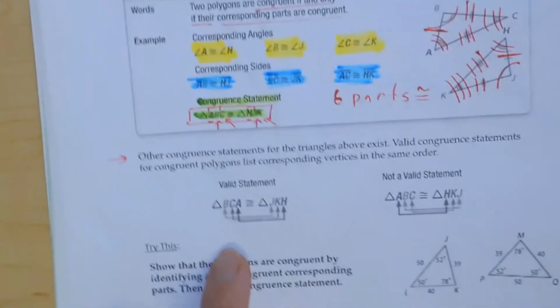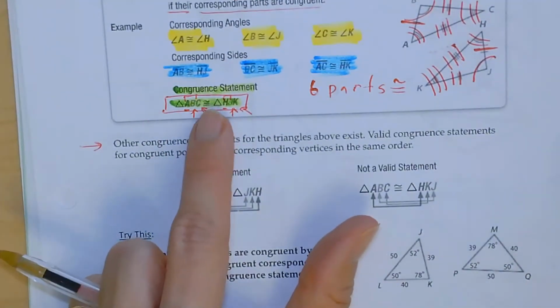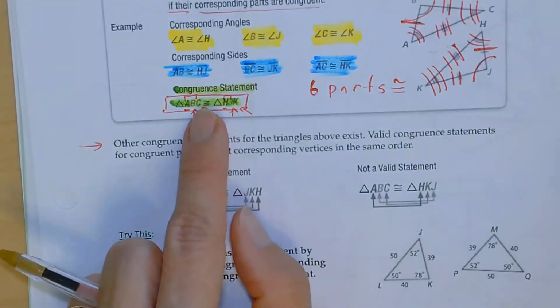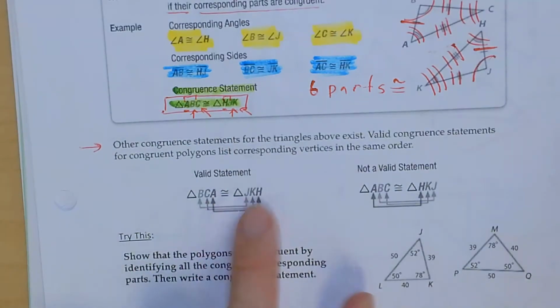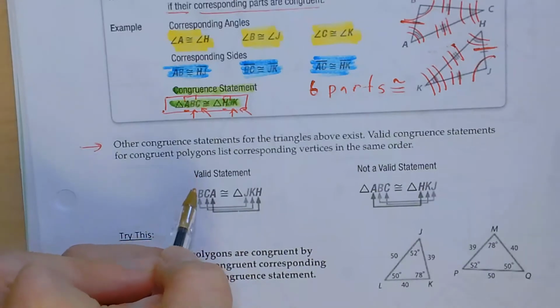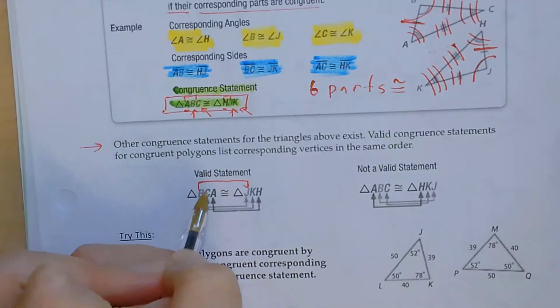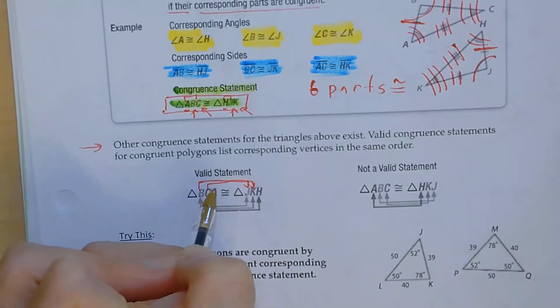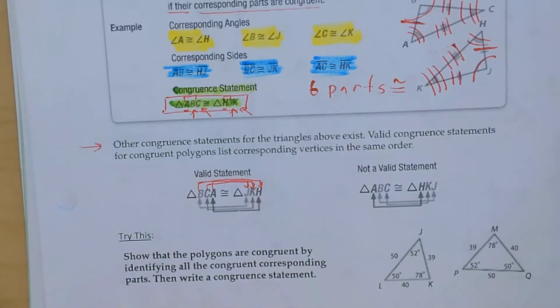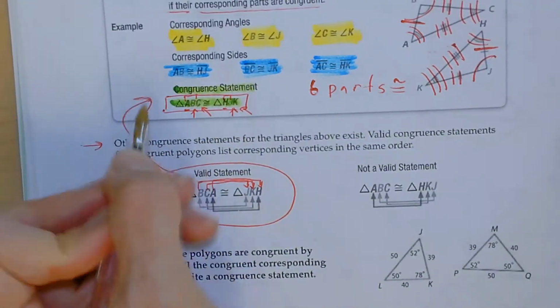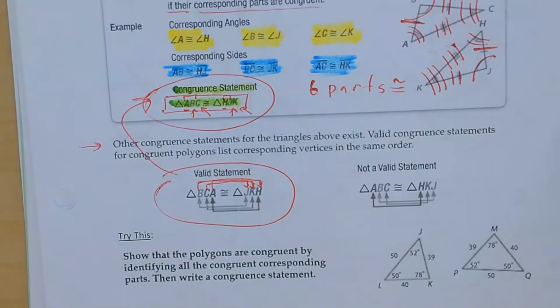All right, so come down here because that is not the only congruent statement that would work for these triangles. If you look at this congruent statement, the parts still match up. Angle B still corresponds with J, angle C still corresponds with K, and angle A still corresponds with H. So that congruent statement would also work just like this congruent statement would.